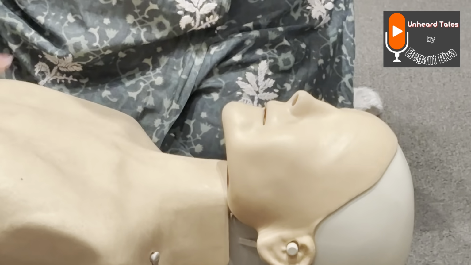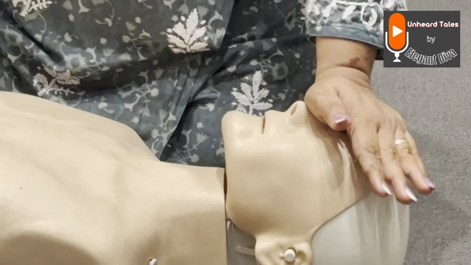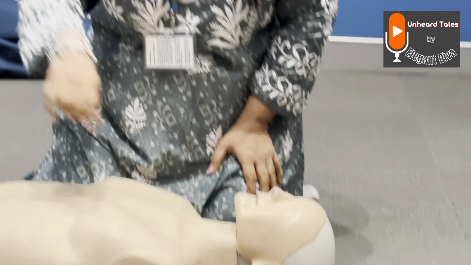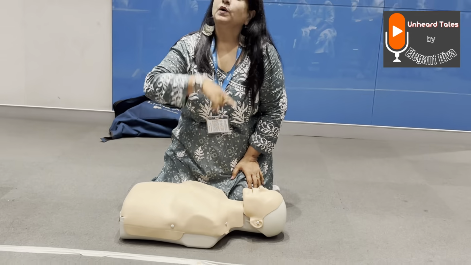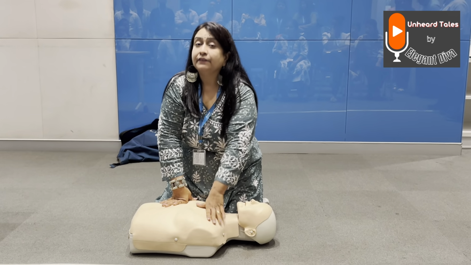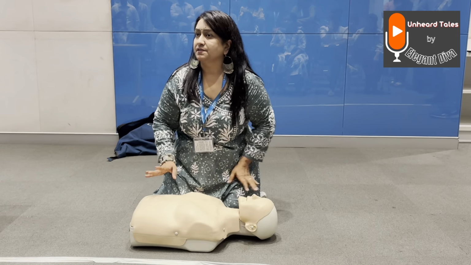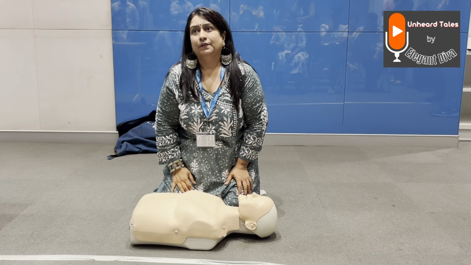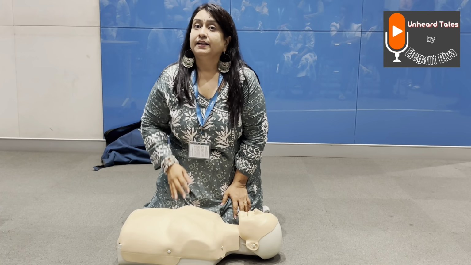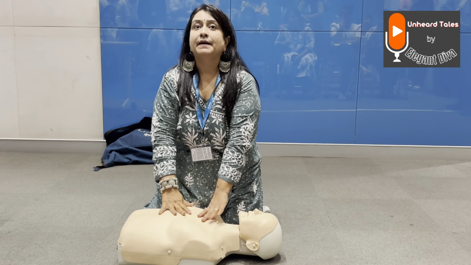If there are 2 people, then I stop the 30 compressions, then the other person gives 2 breaths. Then I start compressions, not both together. Okay, after doing 3 cycles of this, you again check: have the breath sounds come back, has the pulse come back? If it has, then you turn the person on one side and you keep monitoring the person. If not, you have to continue. You continue till when? Till the person revives or till the ambulance comes or the doctors come. Okay, so you cannot just abandon the person.